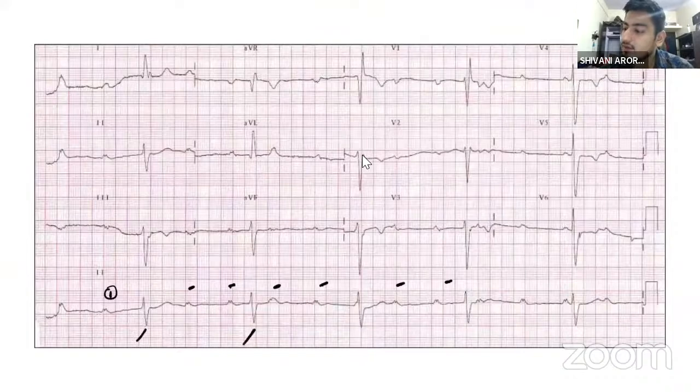This is again QRS. Again QRS. So we can see that the PP interval is constant and the RR interval is constant, but there is no relationship between a P wave and a QRS complex. So this is a complete heart block.